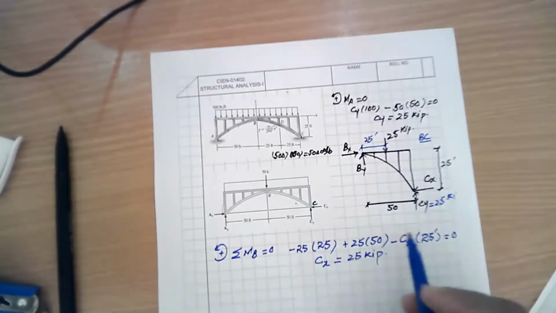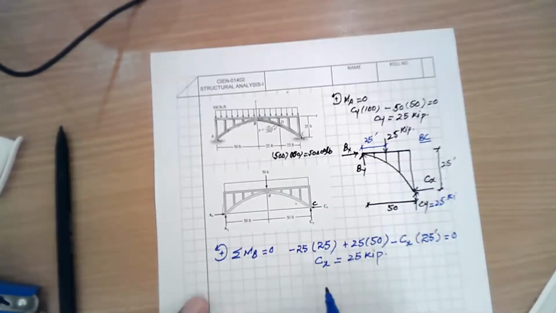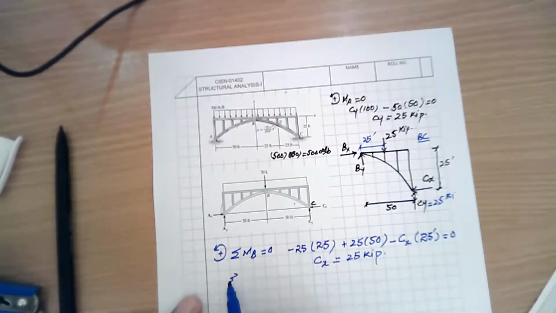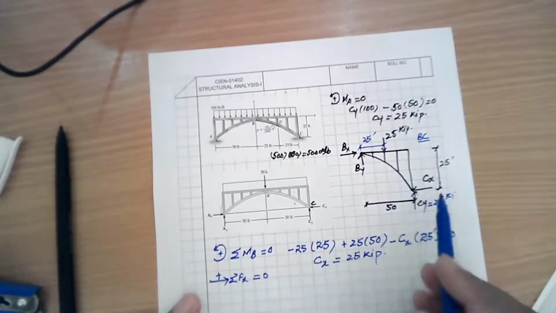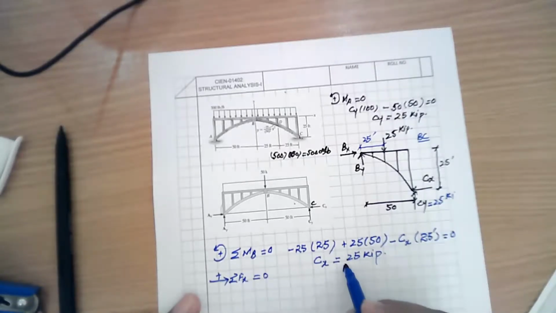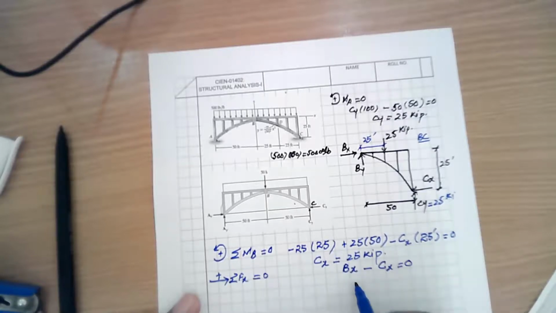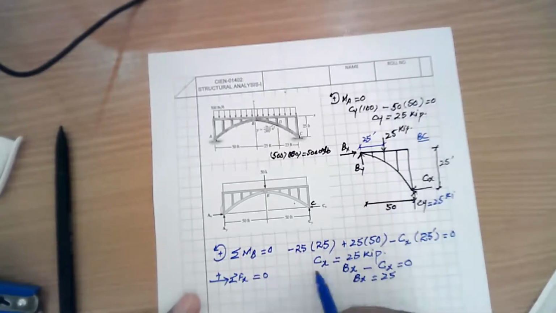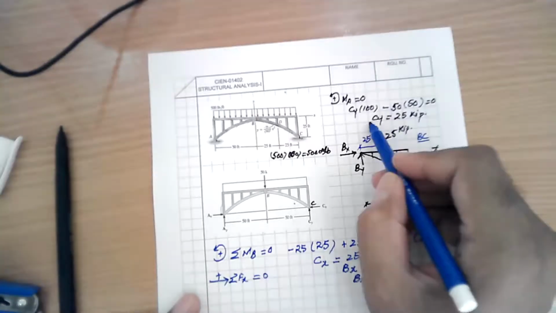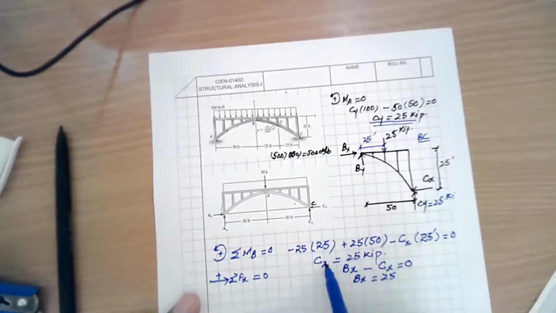So CX is 25 kip and CY is 25 kip. Then summation of the Fx is equal to 0. Right side forces, you see, Dx minus Cx equal to 0. So Bx is equal to 25 since Cx is 25. So double underline, remember you have to double underline the result always. Double underline. Okay.